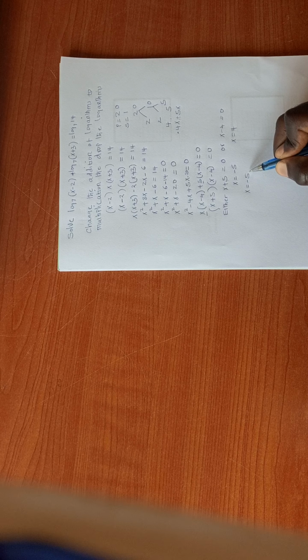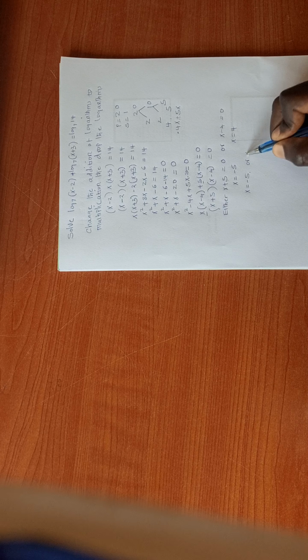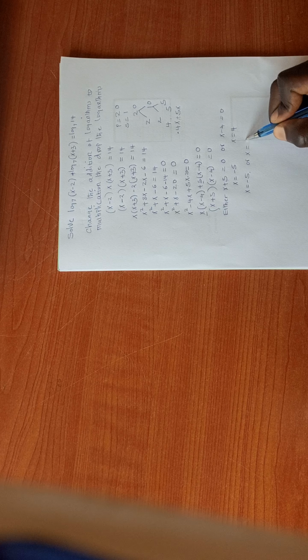So we can conclude by saying that x is equal to negative 5, or x is equal to 4, correct?